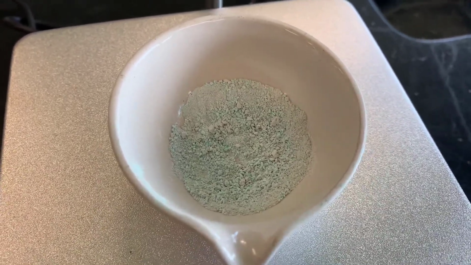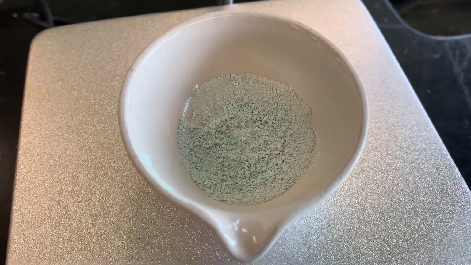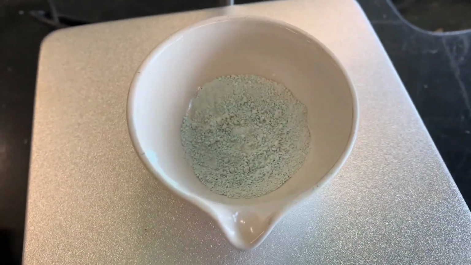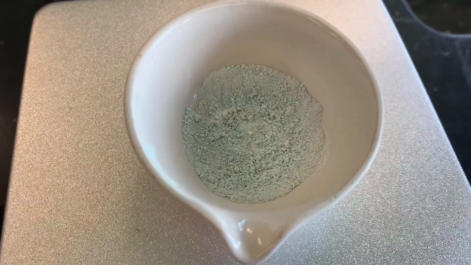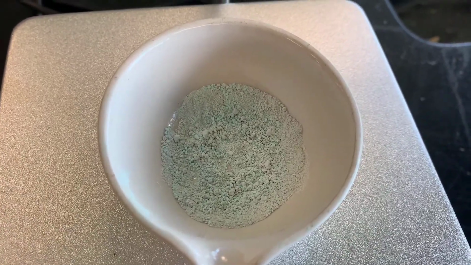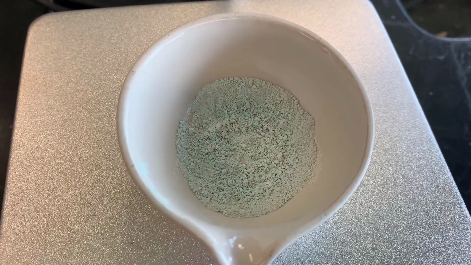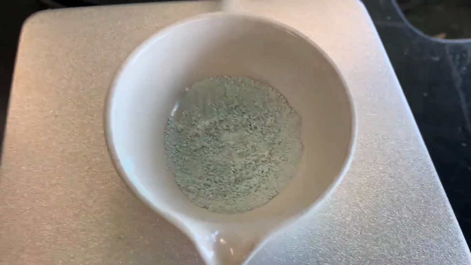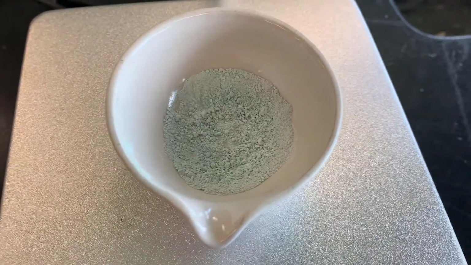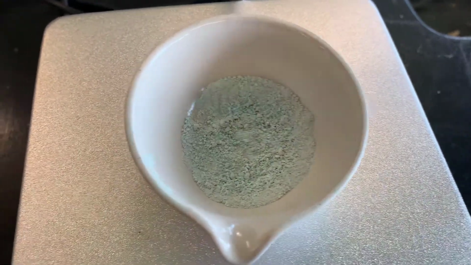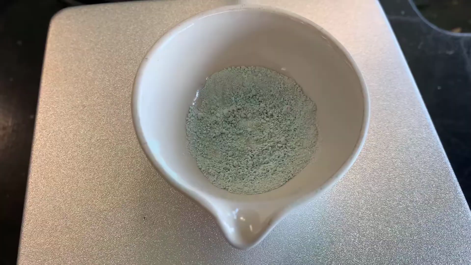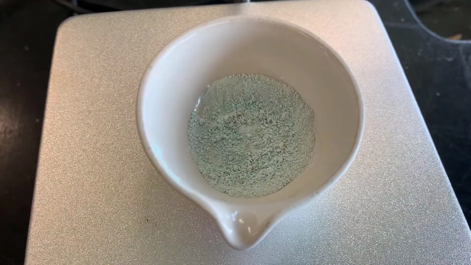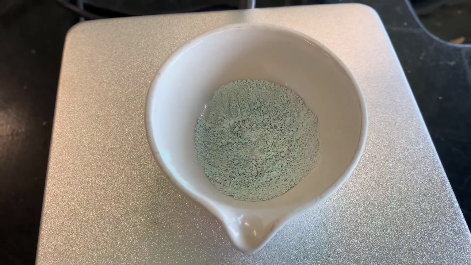Notice also that the crystal size is smaller than before. I did that because I wanted to increase the surface area of contact with the solid and the evaporating dish. And note also that I spread it out more over the evaporating dish. That is to give the crystals more contact with the evaporating dish so that evaporation occurs more completely.